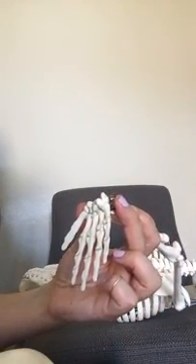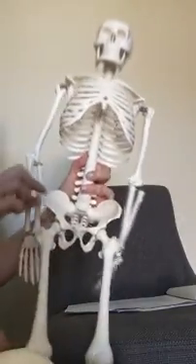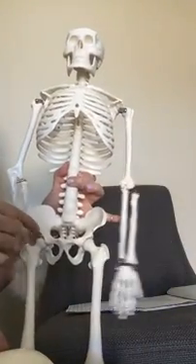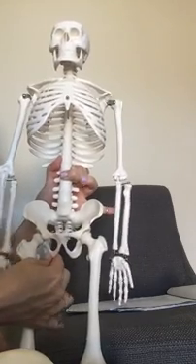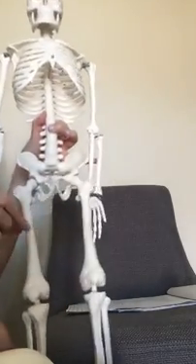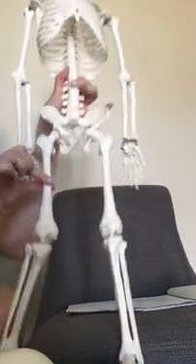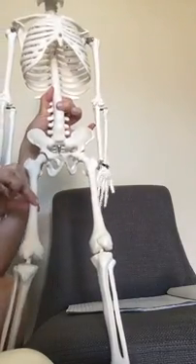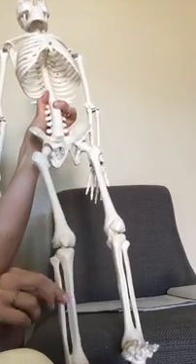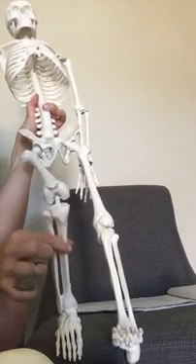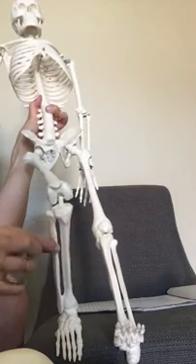All right, and then we'll go into the pelvic girdle. Pelvic girdle, this is the ilium. This is the pelvic bone, and this is the ischium right here. Then there's the femur, the largest bone in our body, right here. The patella, like our kneecap. The tibia, right here. Then the fibula.